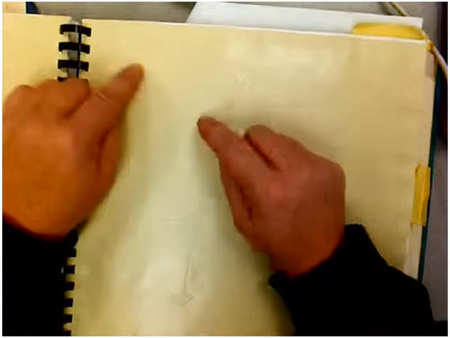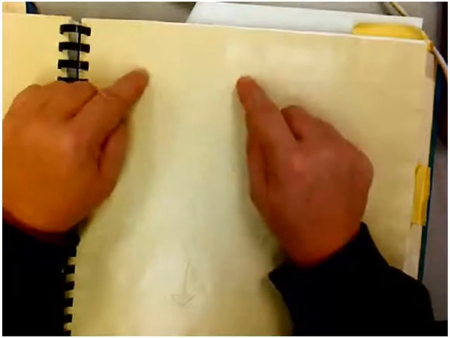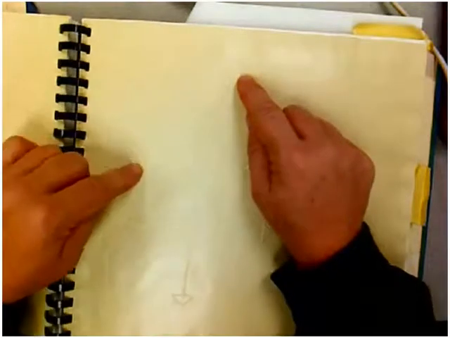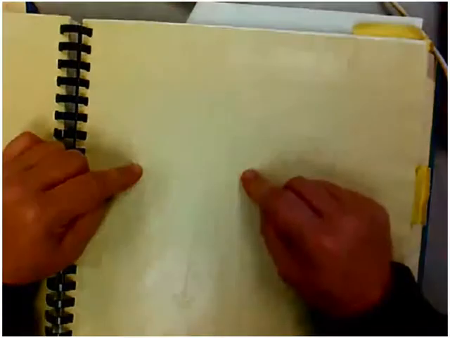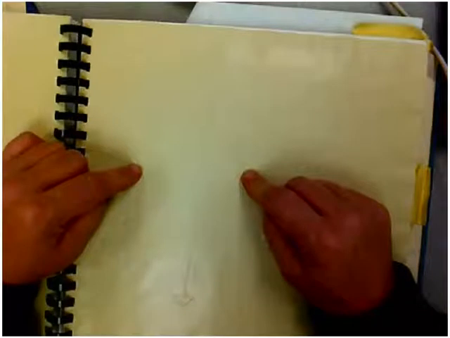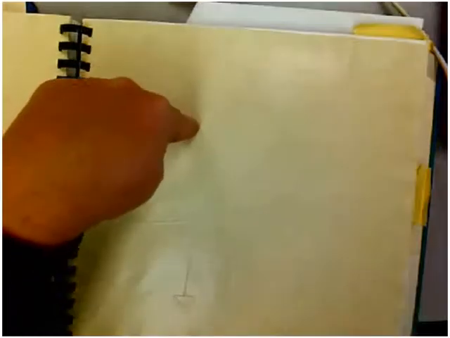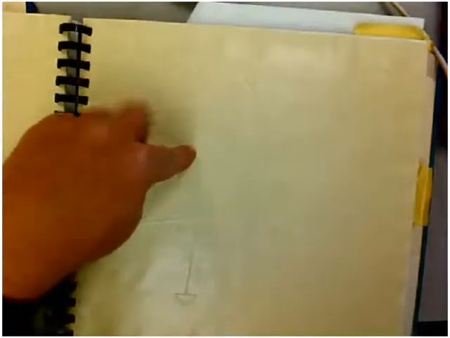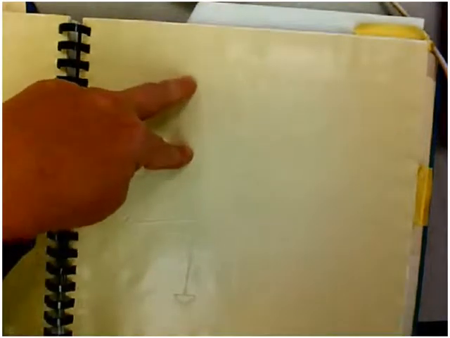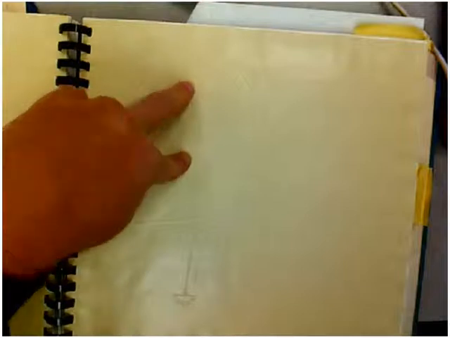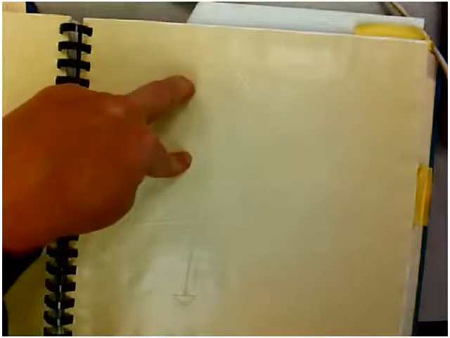So the ray to 10 o'clock and the ray to 2 o'clock are two separate rays. The ray to 8 o'clock and the ray to 4 o'clock are two separate rays. None of those are the same. So they share the vertex but no common ray. So angle 1 and angle 2 are not adjacent. They're actually called vertical angles. They're opposite each other.